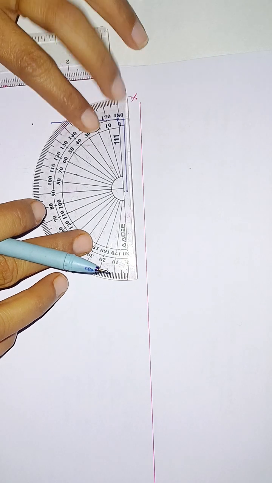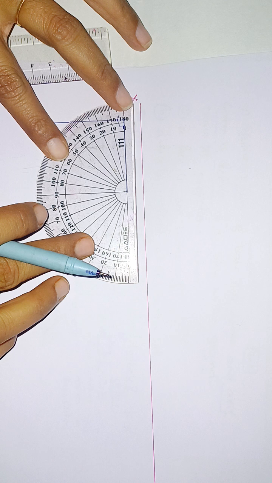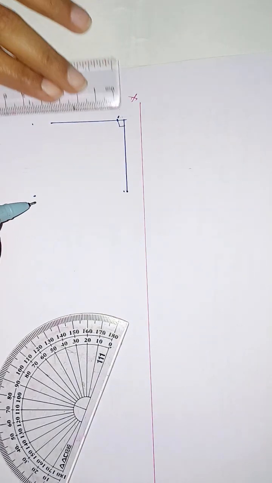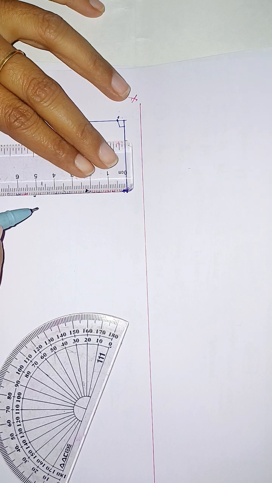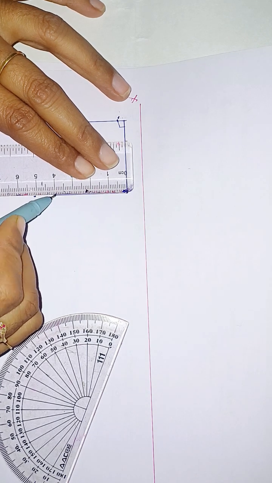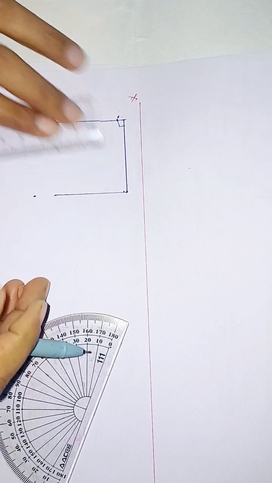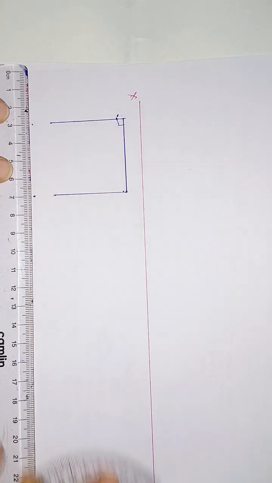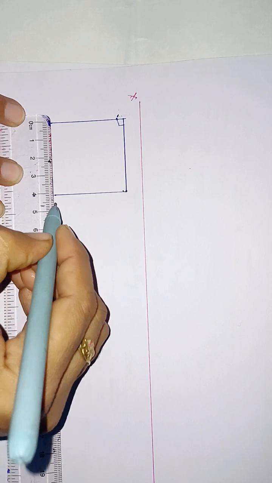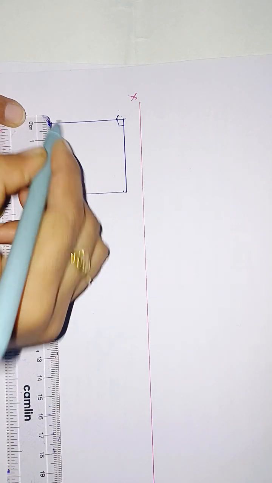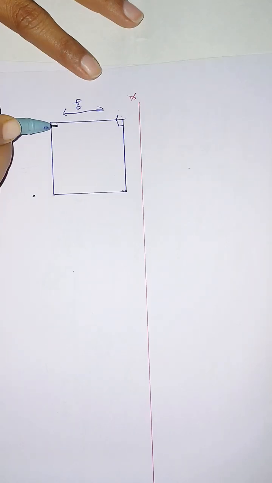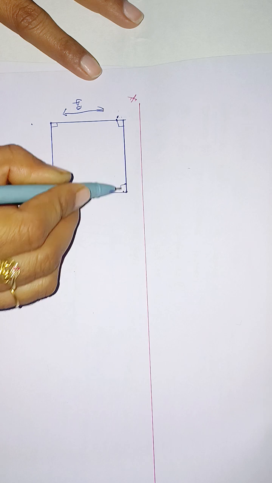And similarly, take a protractor, place it on the other point, then mark the 90. Then the point and the ending point should be joined. Then you want only up to 4. This one is 4. Then join. Obviously this side is 40 mm, and this angle is 90, this angle also 90, this angle also 90.